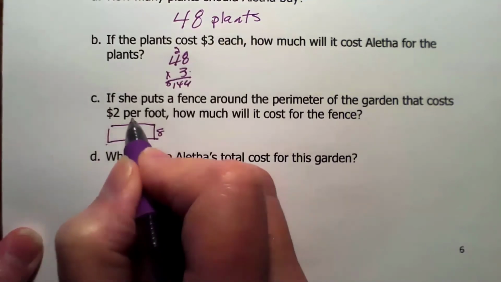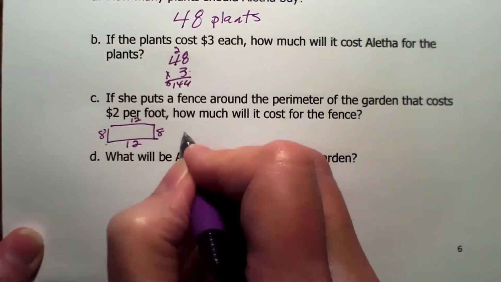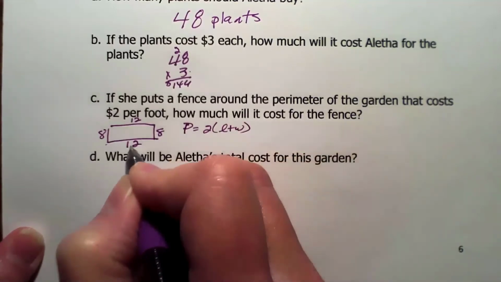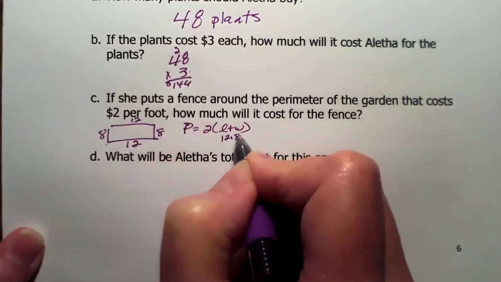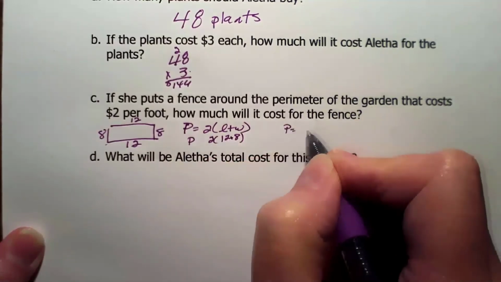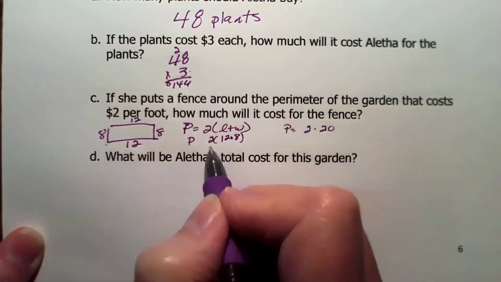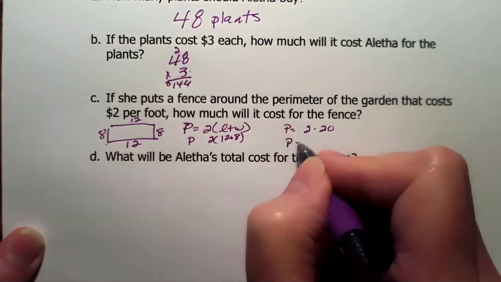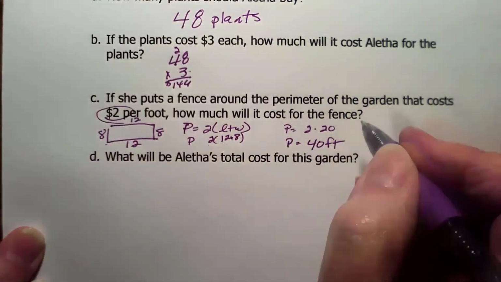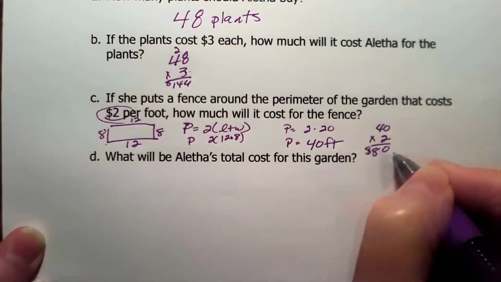It's going to be 12 plus 8 plus 12 plus 8. So I could say perimeter equals 2 times length plus width. 12 plus 8 is length plus width. So 2 times 12 plus 8. 12 plus 8 is 20, so 2 times 20. I did 12 plus 8 and then another 12 plus 8. That's why it's 2 times 12 plus 8. So the perimeter is 40 feet. And it costs $2 per foot for the fence. So 40 feet times $2 a foot is $80.